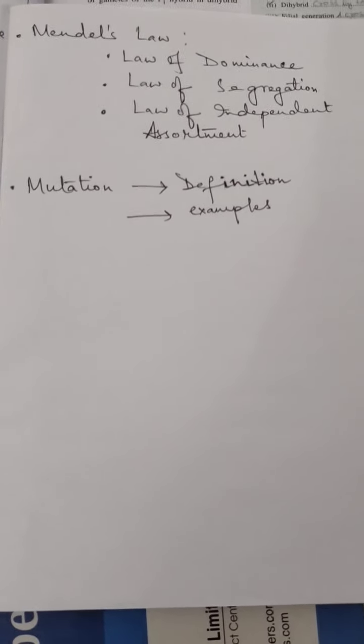Okay, next, from this chapter in your book, you have to go through Mendel's laws. It is the law of dominance, law of segregation, law of independent assortment. Please learn these laws properly, because laws you always have to write exactly. And also go through the definition of mutation and any 2 examples of mutation from the book.